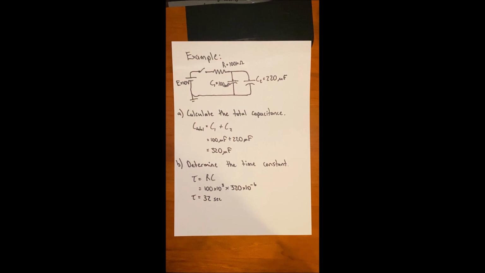Here is an example. Given the circuit shown, calculate the total capacitance. Using the formula C total equals C1 plus C2, we get C1 as 100 microfarads and C2 as 220 microfarads. When you add them together, you get C total equals 320 microfarads.